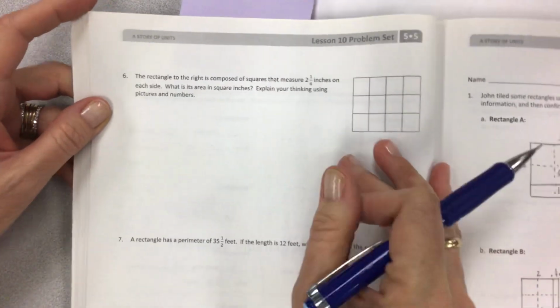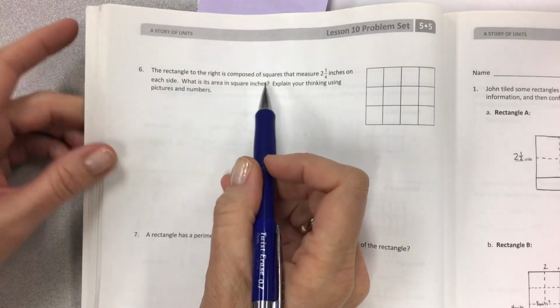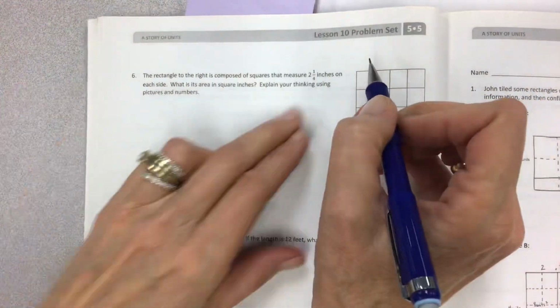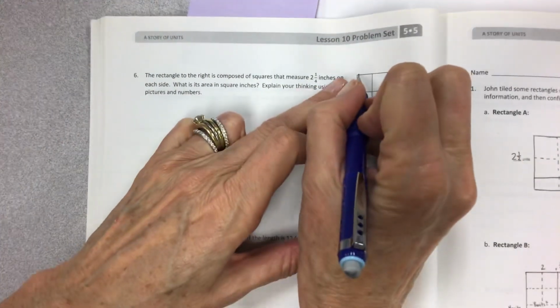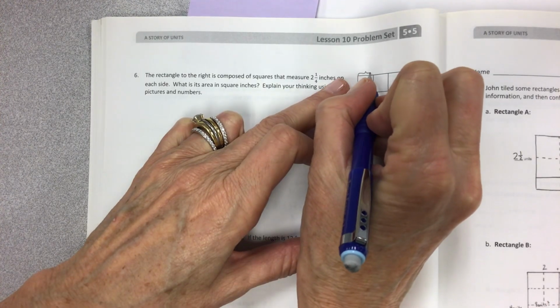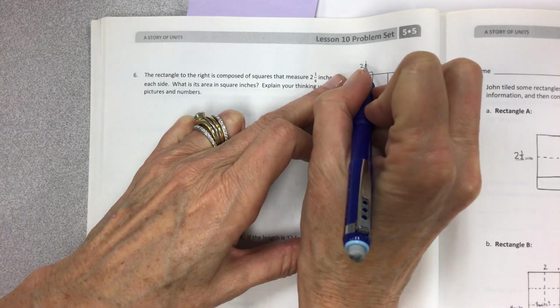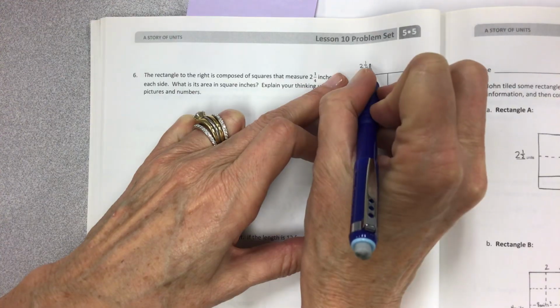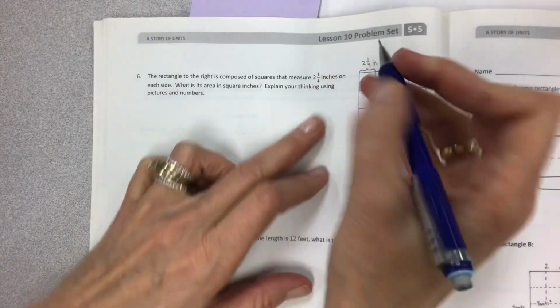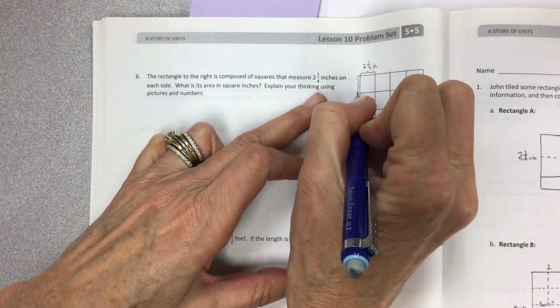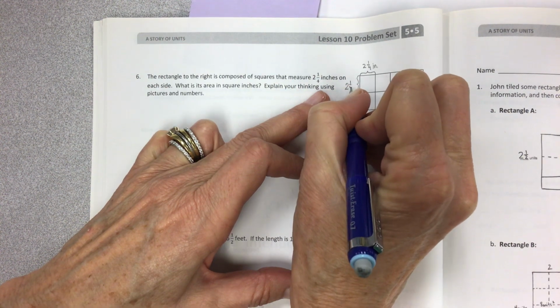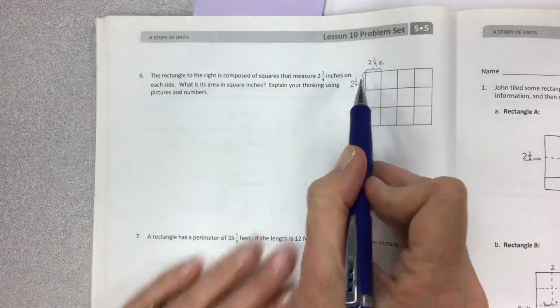Now, for number 6, the rectangle to the right is composed of squares that measure 2 1/4 inches on each side. Now, what they're saying is this guy here is 2 1/4 inches, and this side here is 2 1/4 inches.